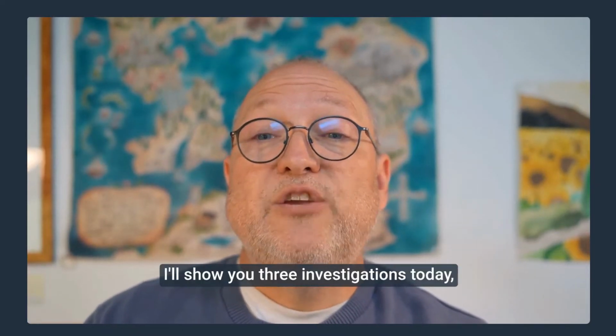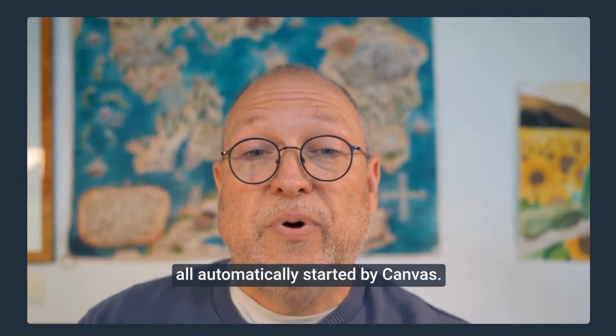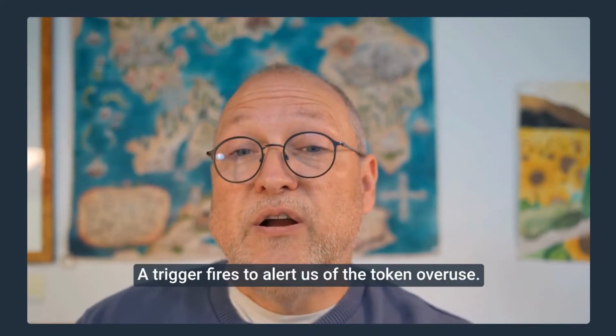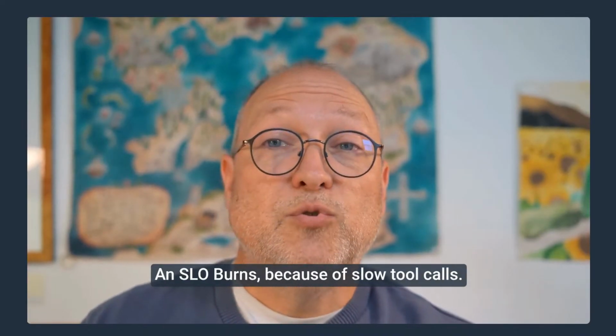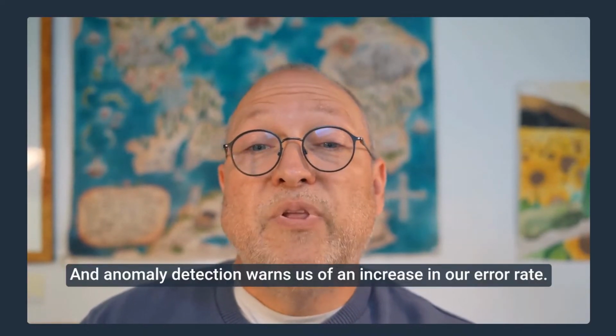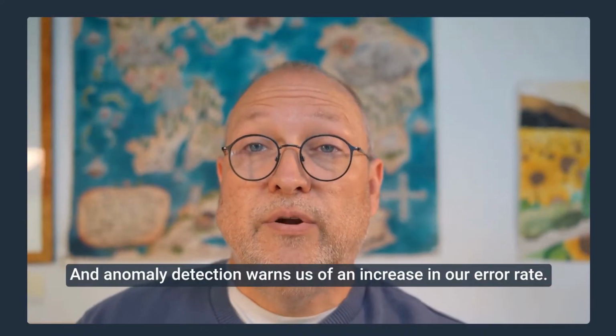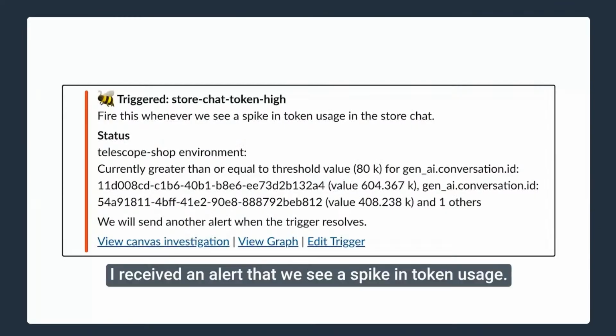I'll show you 3 investigations today, all automatically started by Canvas. A trigger fires to alert us of token overuse. An SLO burns because of slow tool calls. An anomaly detection warns us of an increase in our error rate. I received an alert that we see a spike in token usage.